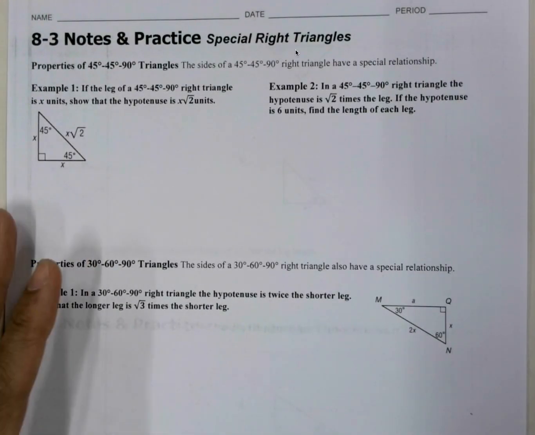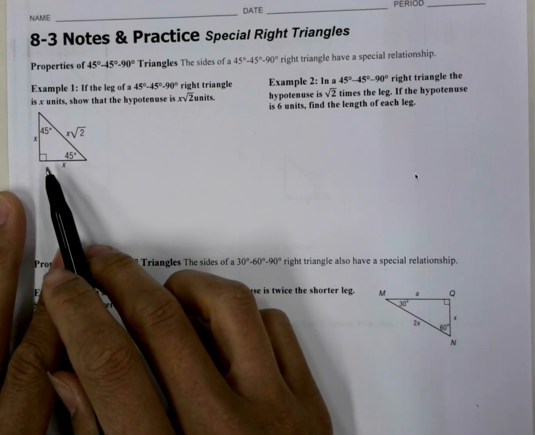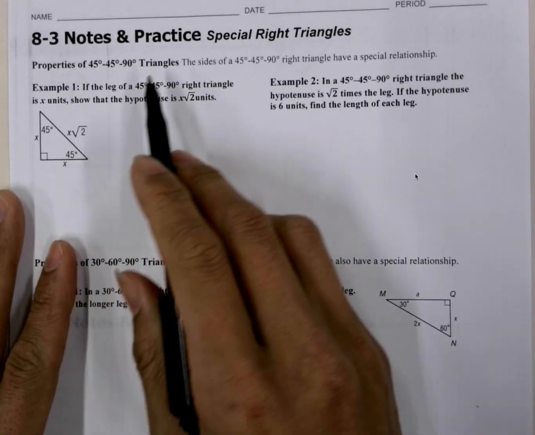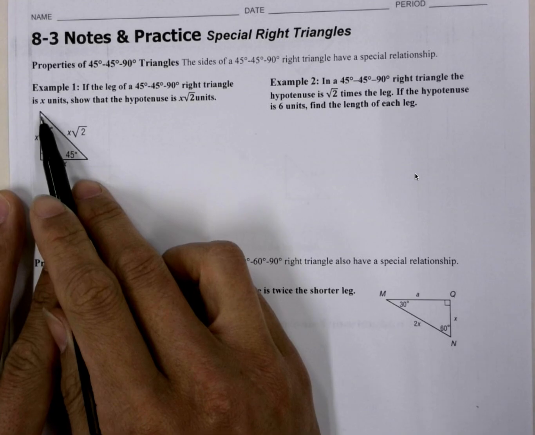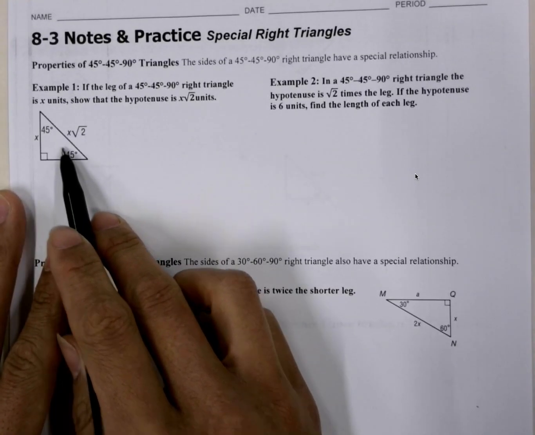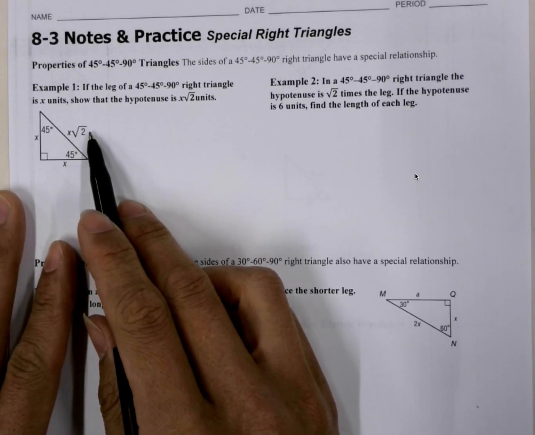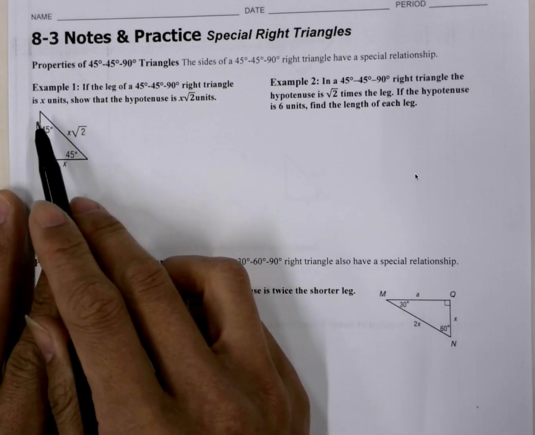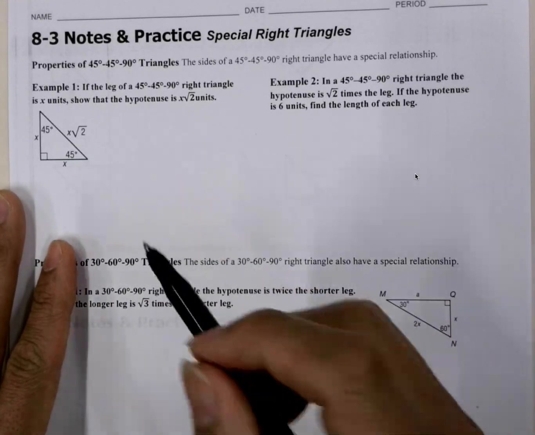8.3 special right triangles. We have a couple of special right triangles, and the first one is the 45-45-90 degree triangle. In a 45-45-90 degree triangle, one leg is the same length as the other leg, and the hypotenuse is the length of the leg times square root 2. So if this leg happens to be 7, then we could figure out the length of the hypotenuse by multiplying 7 by square root of 2.